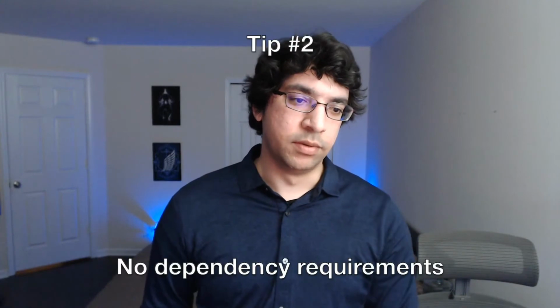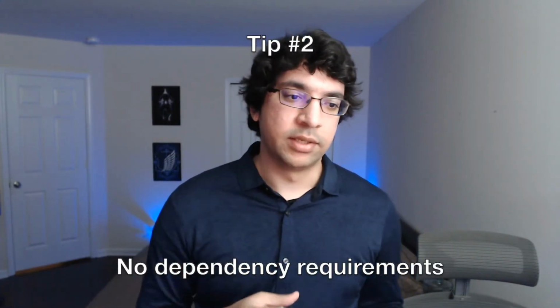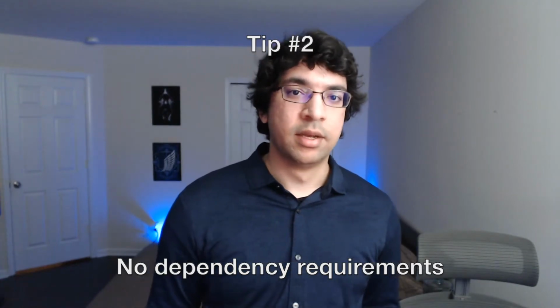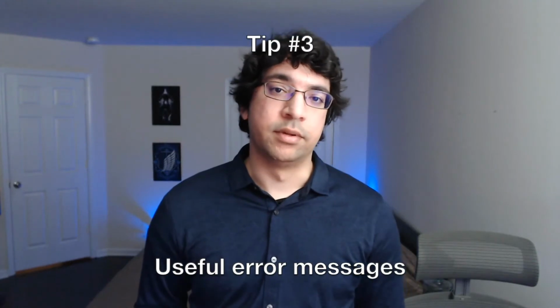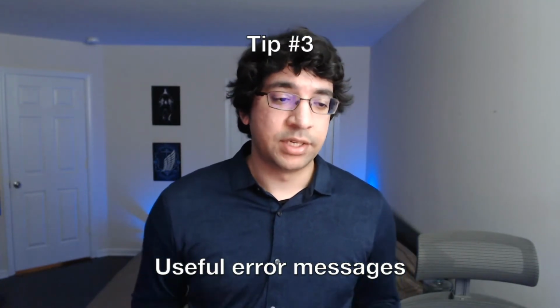The second one is no dependency requirements. Again, the fewer things you have to manage and maintain to get your tool set up, the easier things will be. So that's also a really good one. The third one is friendly and useful error messages. This is not just for frameworks, it's for CLI tools or apps as well.